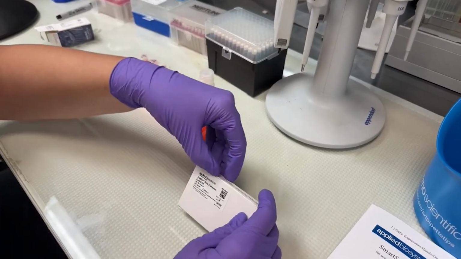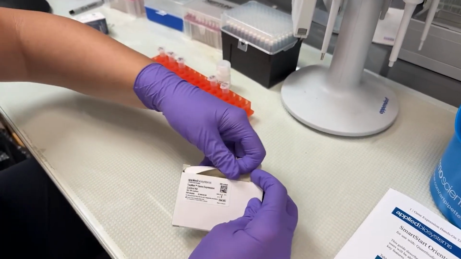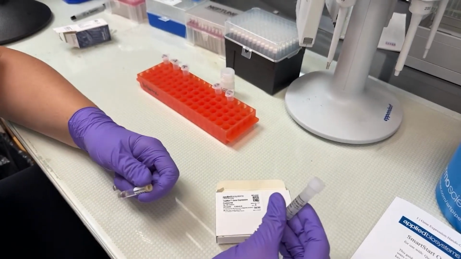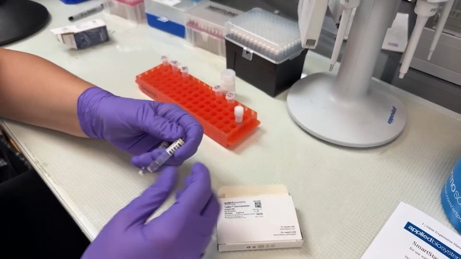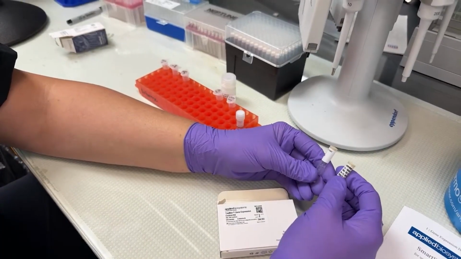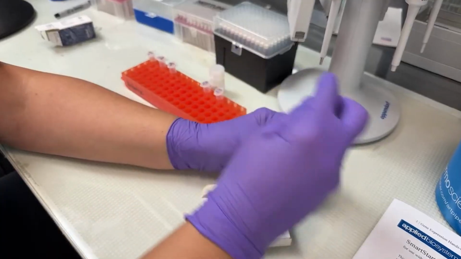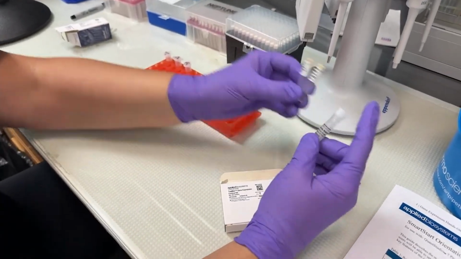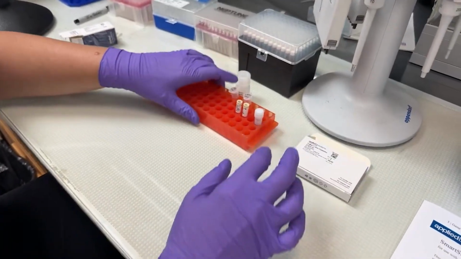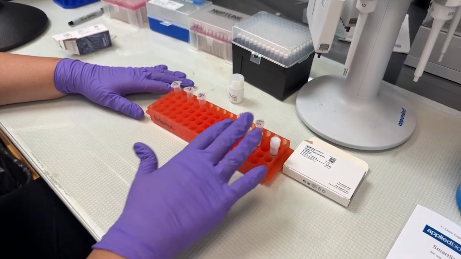Our TaqMan Gene Expression Control Kit comes with 3 items, which I will open for you. That comes with 1 control sample and 2 assays. So we have 18S and a TERT assay, both for human RNA, and then we have our sample of the human RNA. When I first start, I'm going to vortex everything that had been on ice, which were these 3.